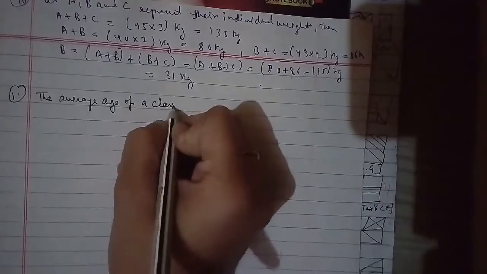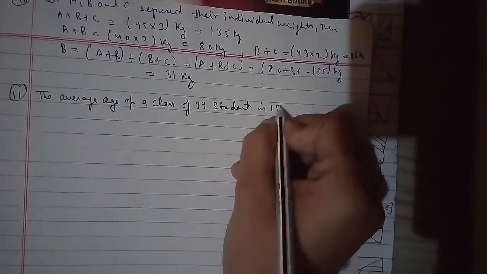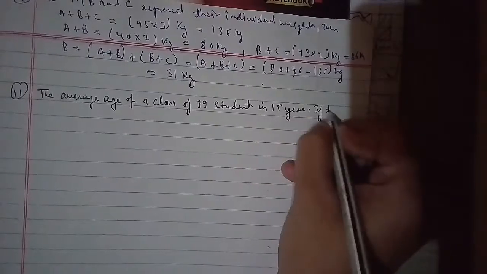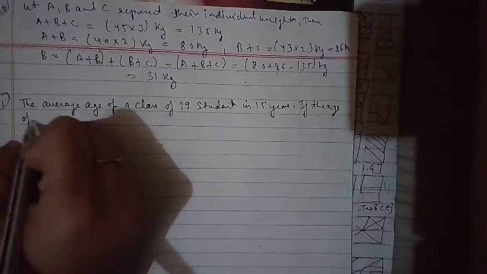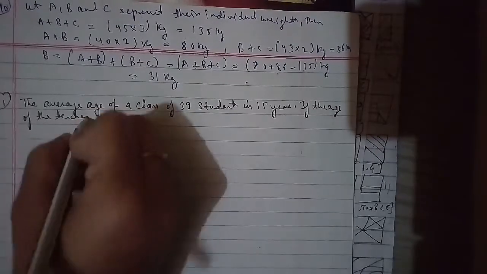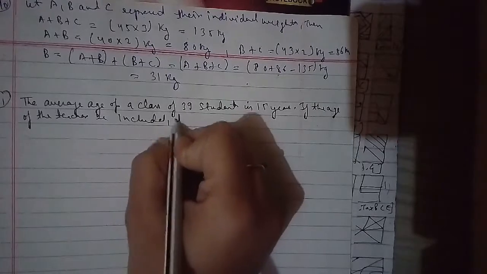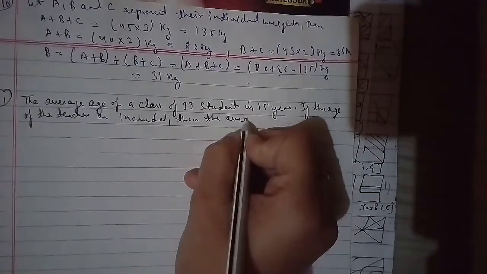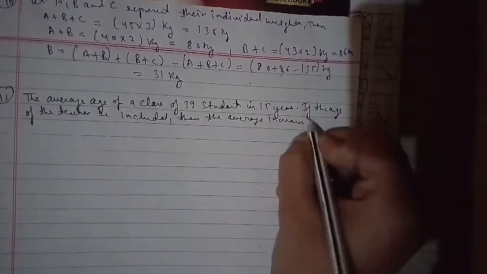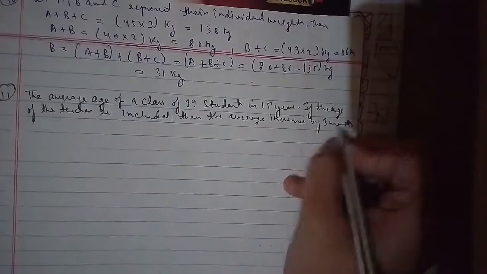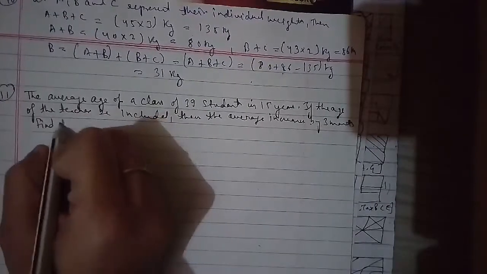If the age of the teacher be included, then the average increases by 3 months. Find the age of the teacher.